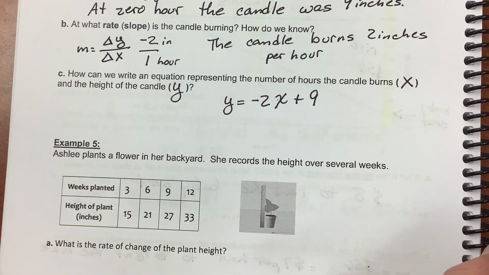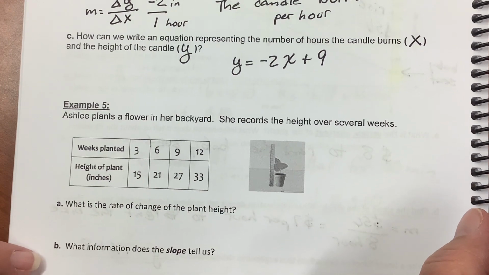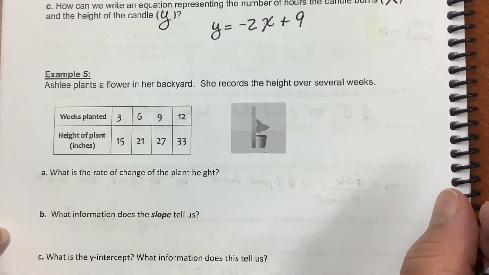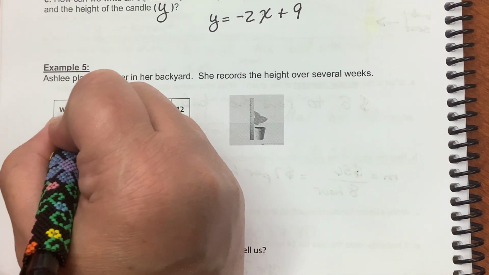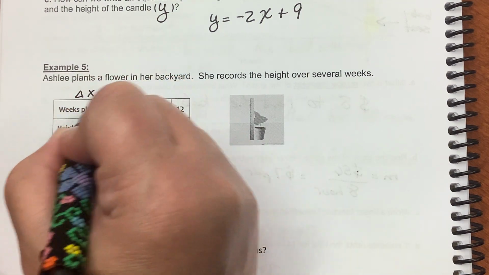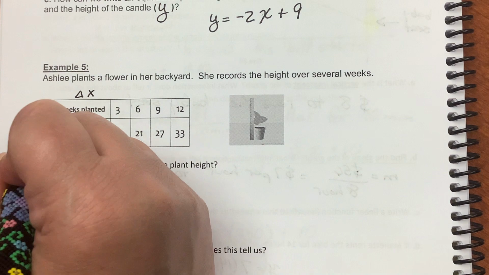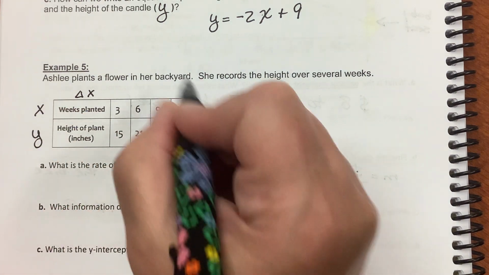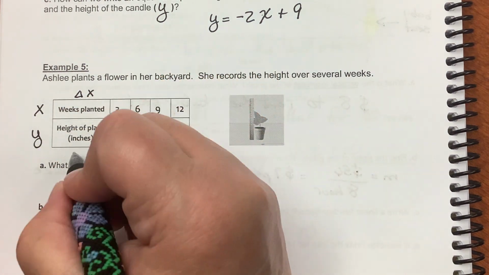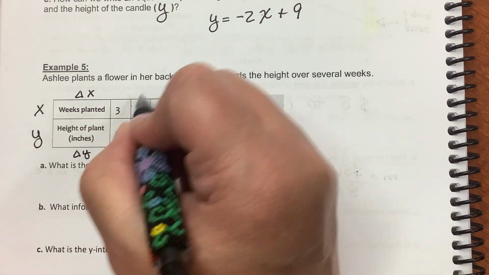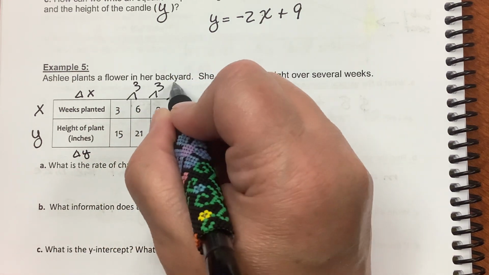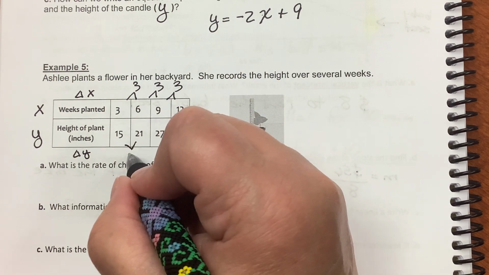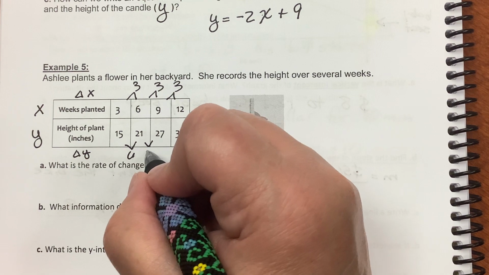Okay. Ashley plants a flower in her backyard. Nice for Ashley. And let's do delta x, because weeks planted, time is always x, everything else is usually y. So delta x goes up by 3 and delta y is going up by 6.